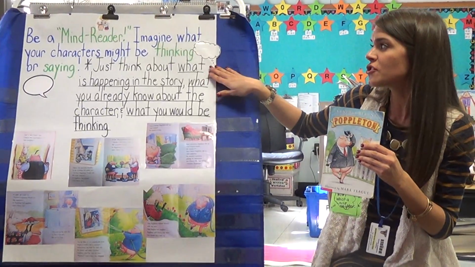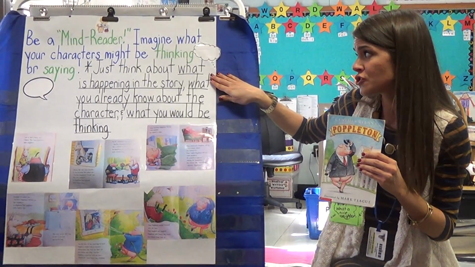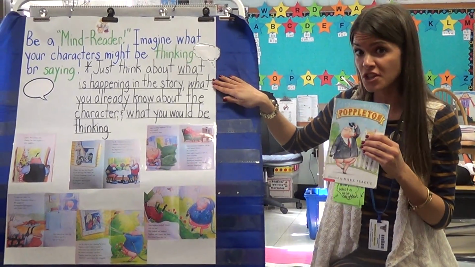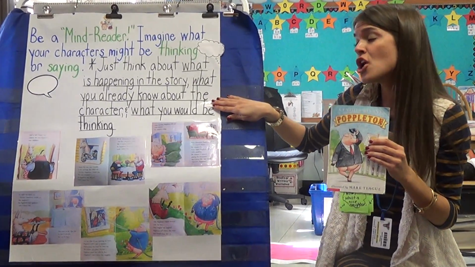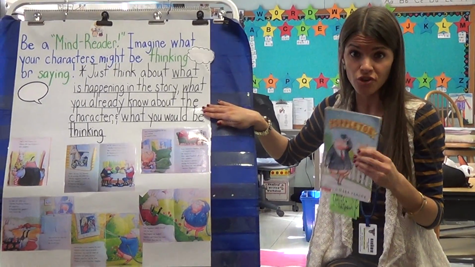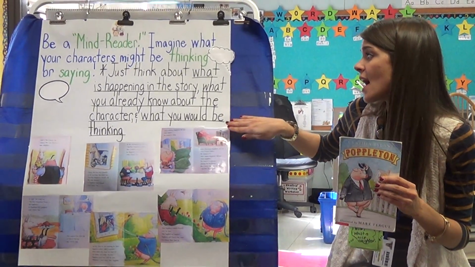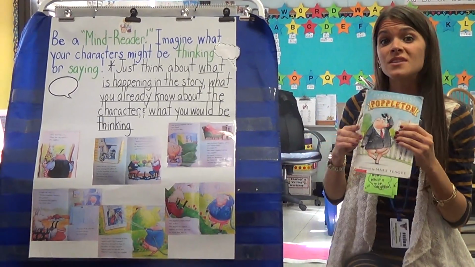So in order to understand what our character might be thinking or saying, we need to first think about what is happening in the story, what we already know about the character, or what is happening to the character and the character's feelings, and what you might be thinking, or maybe what you might be saying.